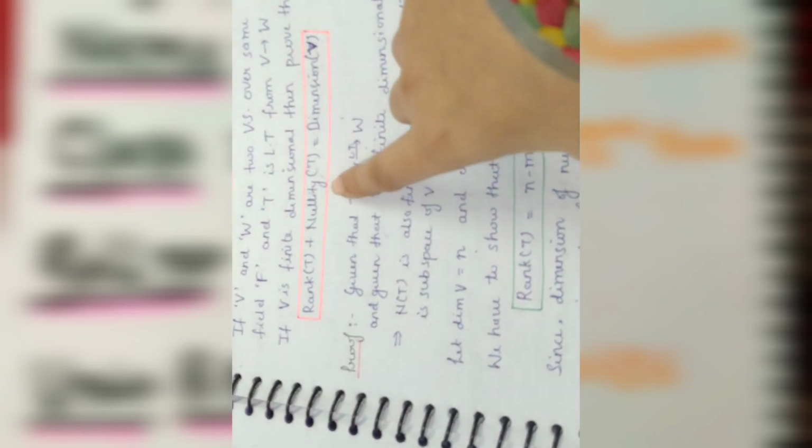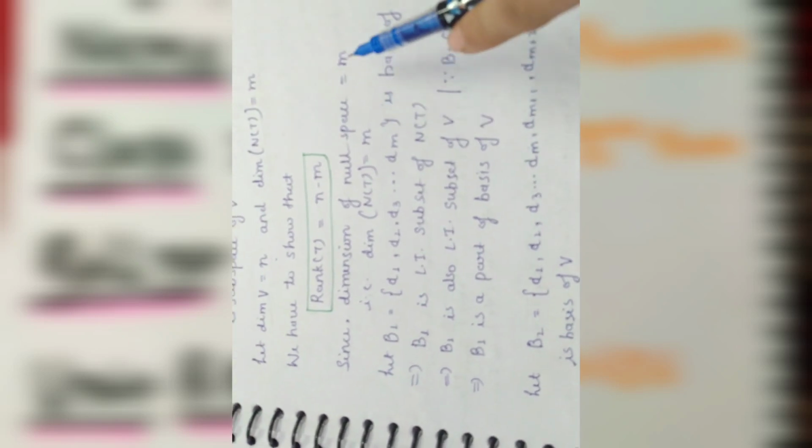Now we have to show that rank of T is equal to n minus m, as here we are taking nullity of T equal to m and dimension of V equal to n. So rank of T is n minus m. Since the dimension of the null space is m, we can write the dimension of NT is equal to m.